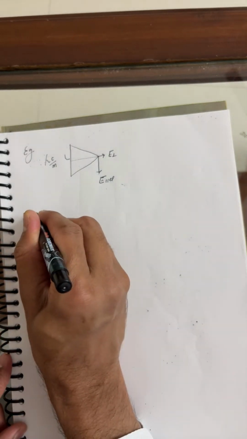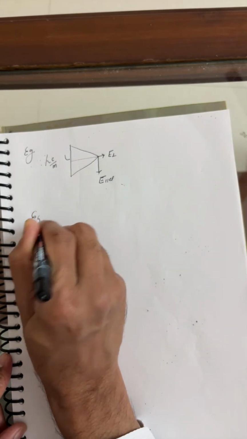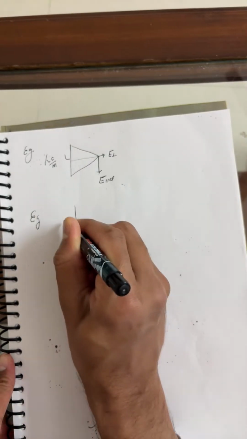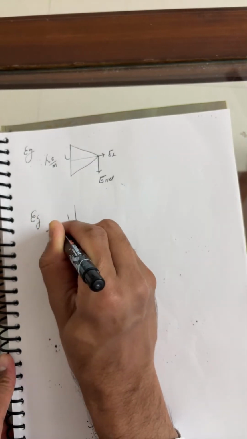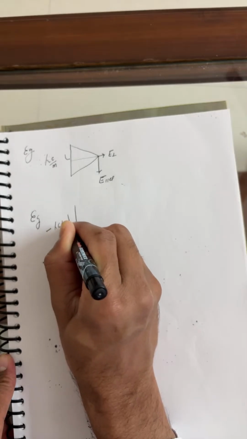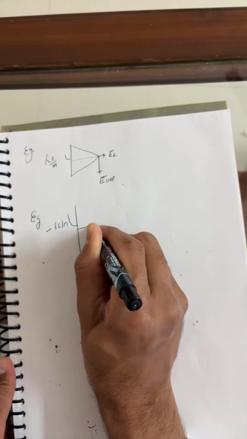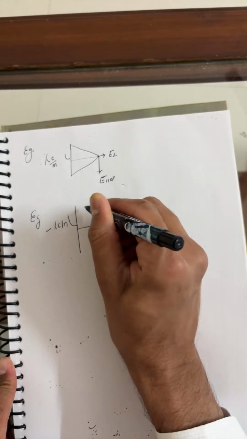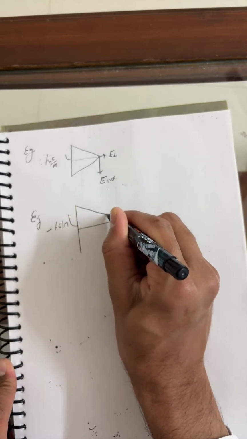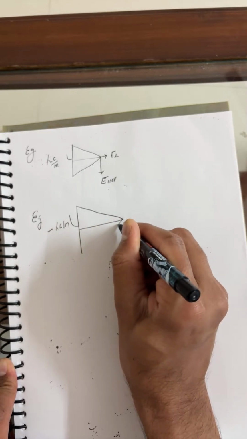But now I'm going to change lambda to minus lambda coulomb per meter. Now you have to comment over here: the direction of E perpendicular at point P and the direction of E parallel at point P.